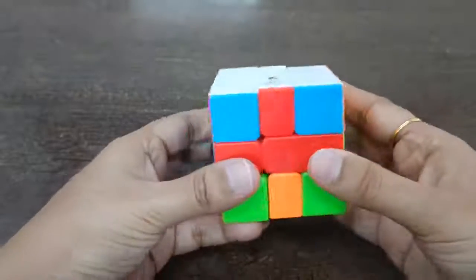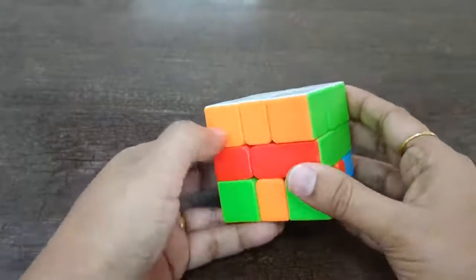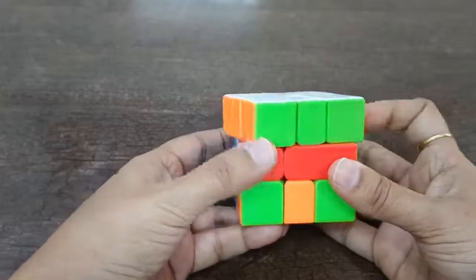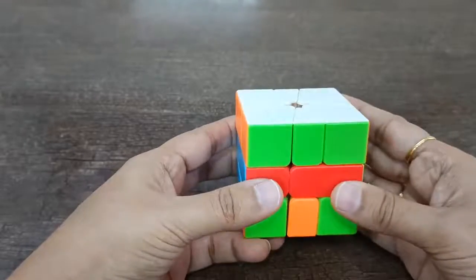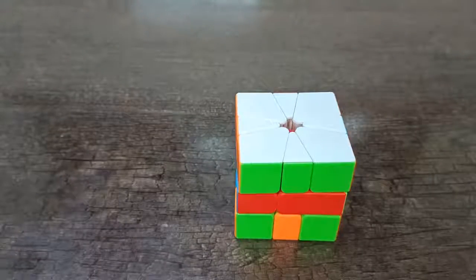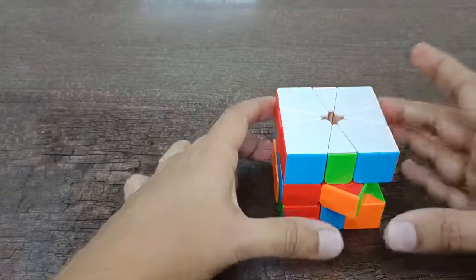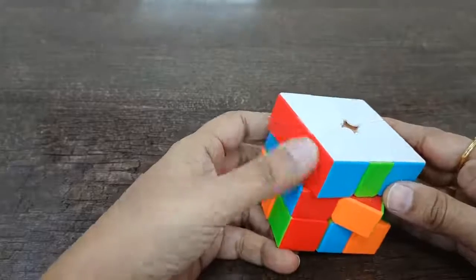So now we have created a bar. Sometimes you will have only one bar and sometimes you will have two bars. Sometimes you will have only one bar ready. So when that one bar is ready, just place it to your left.